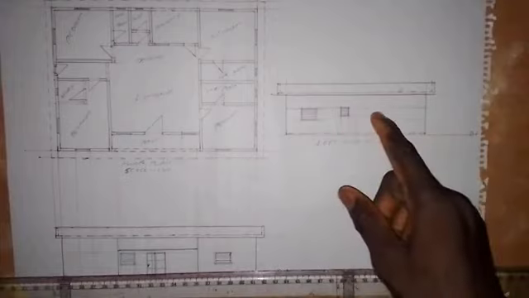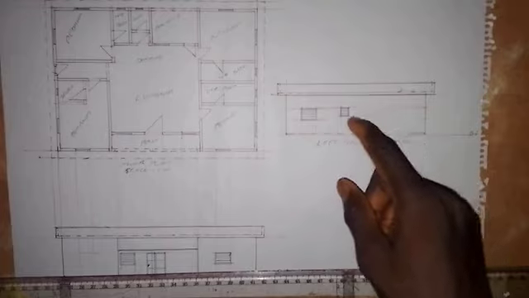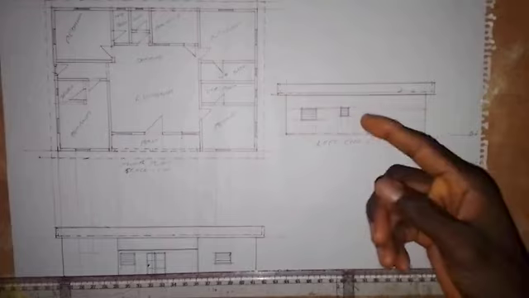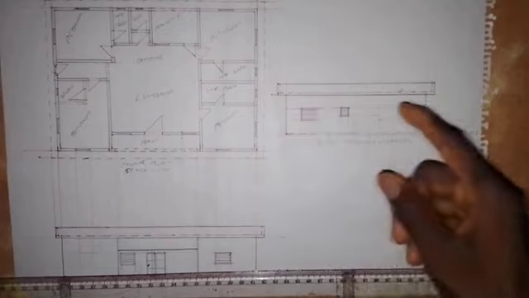So this is the left end elevation. All right, this is the left hand elevation, and as I said, we have to repeat the same thing here because we are repeating this here. That's why I don't draw it, and then we're also repeating this particular window here. So just do it yourself.